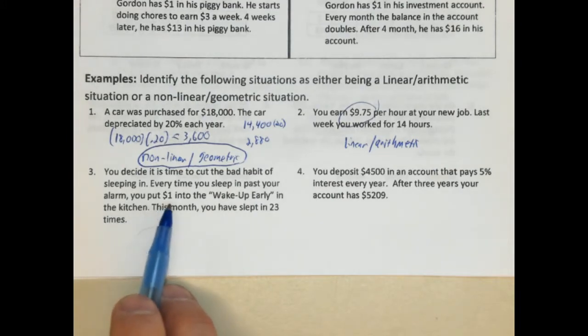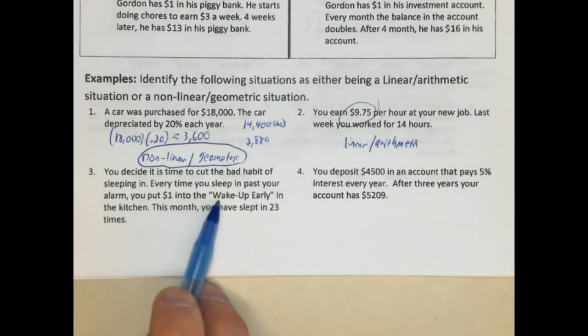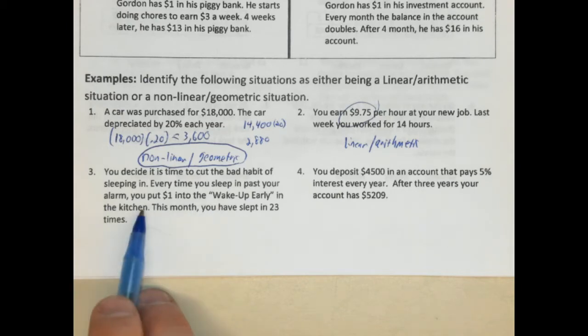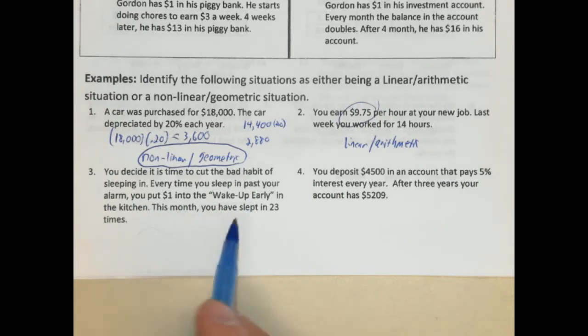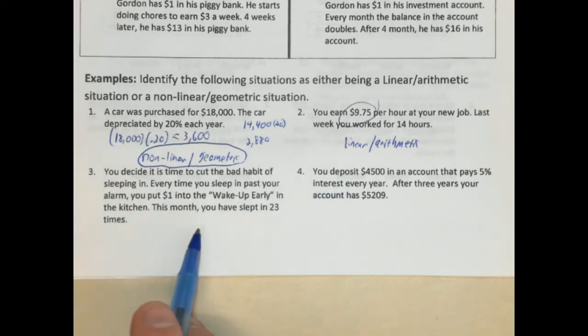You decide it's time to cut the bad habit of sleeping in. Every time you sleep in past your alarm, you put $1 in the jar in the kitchen. I think they forgot the jar. In this month, you've slept in 23 times. Okay, so here's the thing with this one. There's going to be $23 in the jar for the first month. But after the second month, we don't know if we're going to add another $23 or not. We don't know how many times we're going to sleep in.